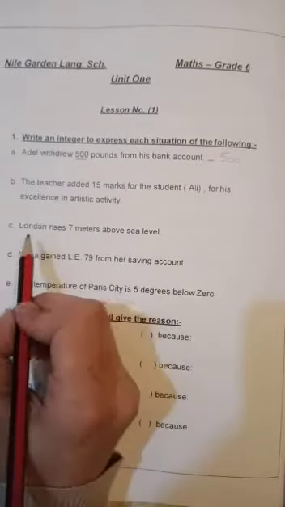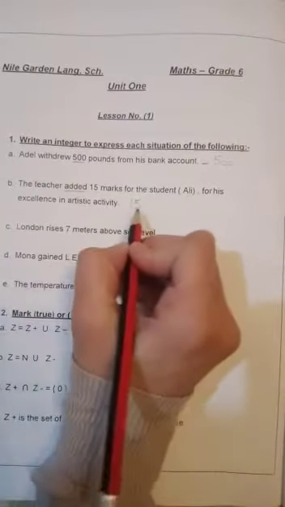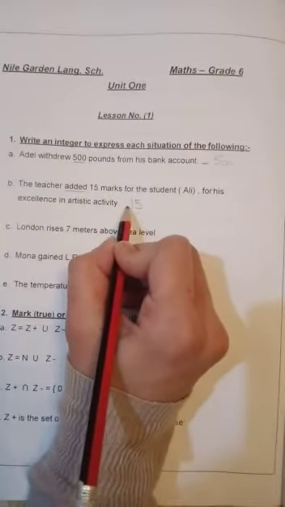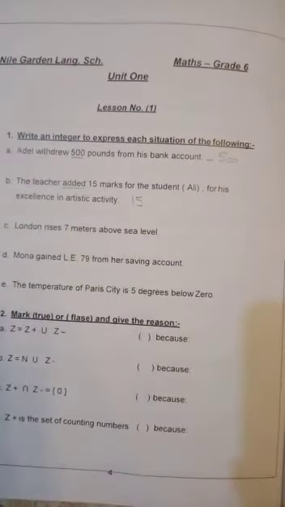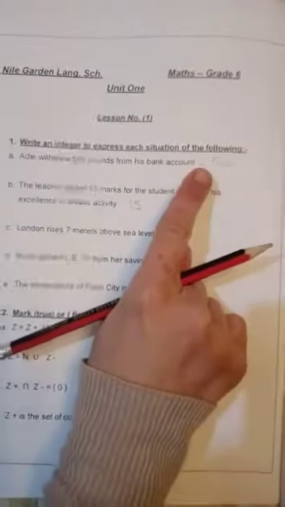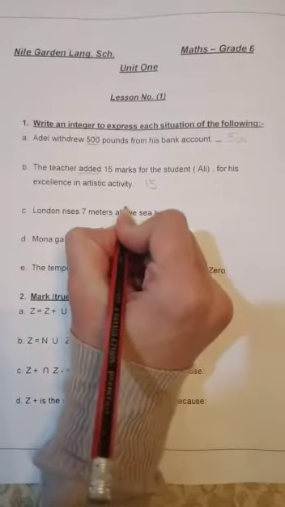The teacher added 15. We know that add means positive, so this number is positive 15. In the positive we don't put the sign, we just put the negative sign. London rises 7 meters above, which means positive.